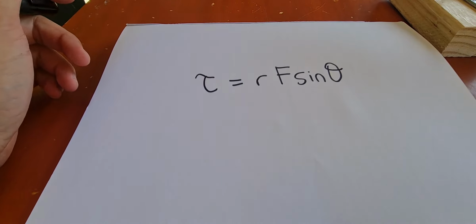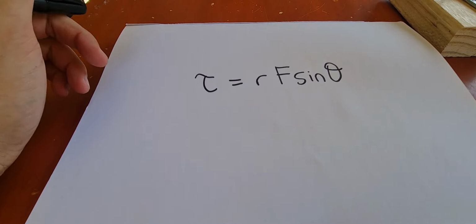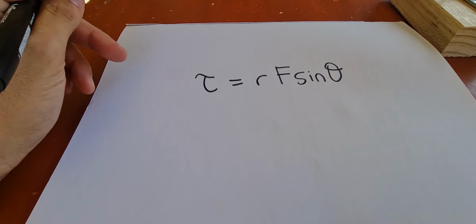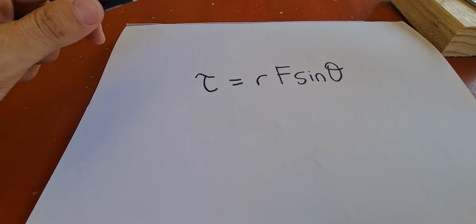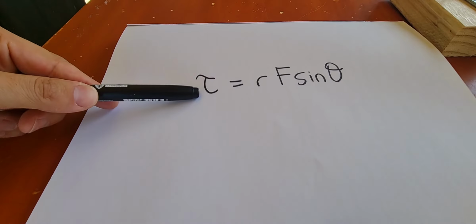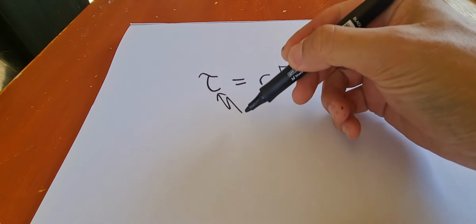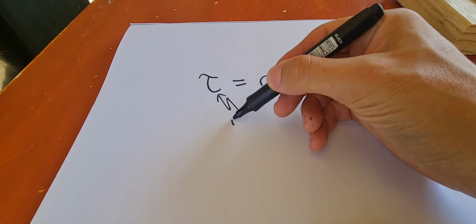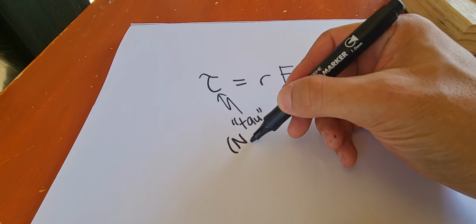So torque is a very basic concept in physics and engineering, and it's basically a measure of the tendency for a force to cause something to rotate about an axis. Torque is given the symbol tau, the Greek letter tau. So it's pronounced tau. And it's got units of Newton meters, or N m for short.